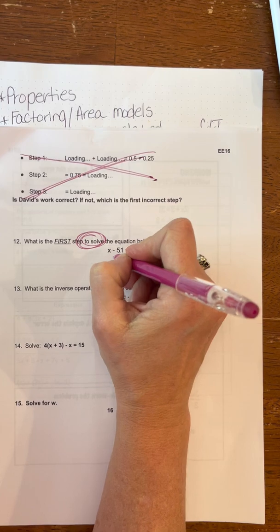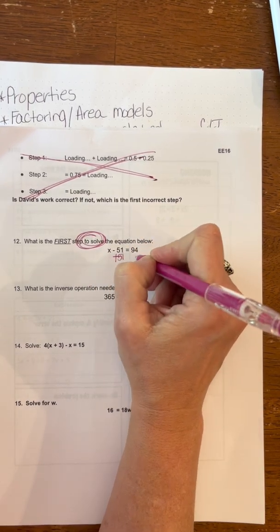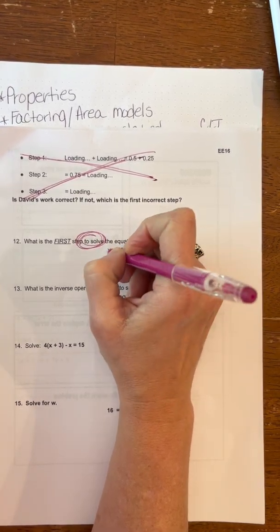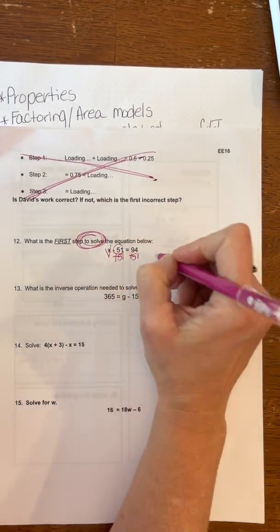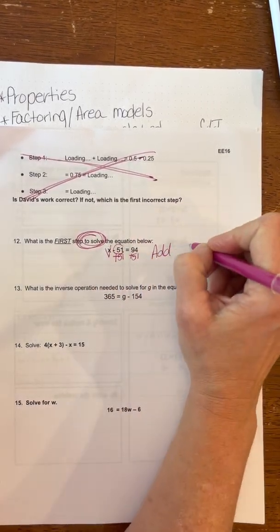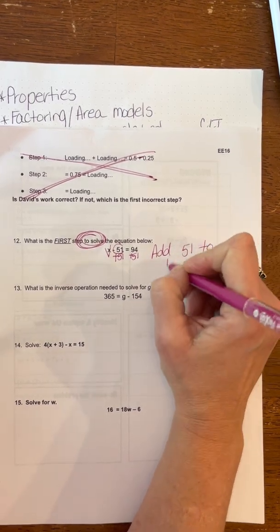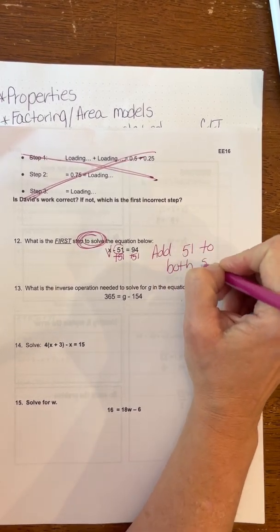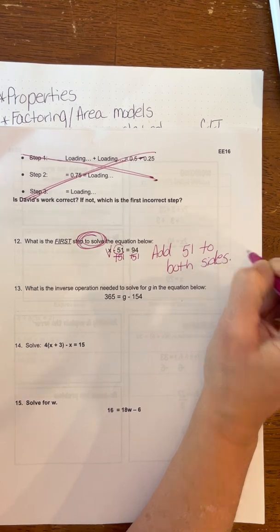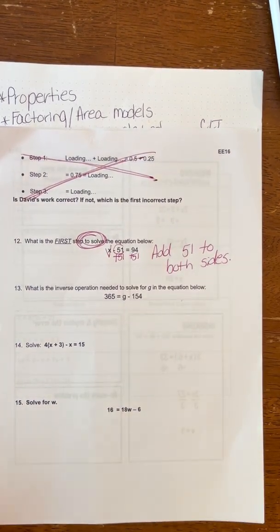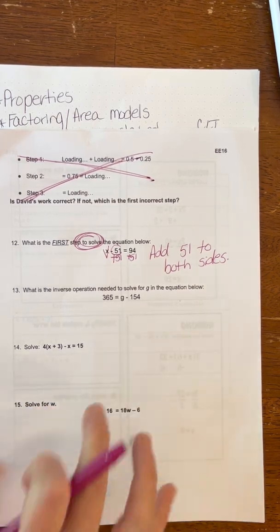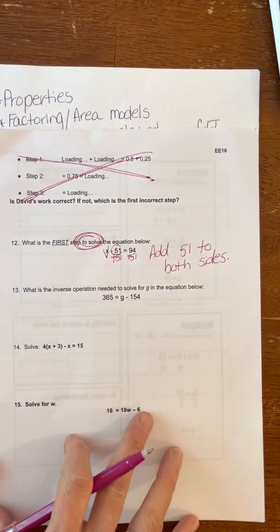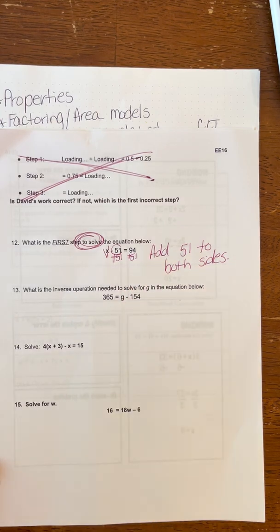And that's going to be to add 51 to both sides, because here's my variable term, here's my constant term. Those other steps that we do are added steps to help you get through the thinking process of it, but the first mathematical algebraic step is to add 51 to both sides.